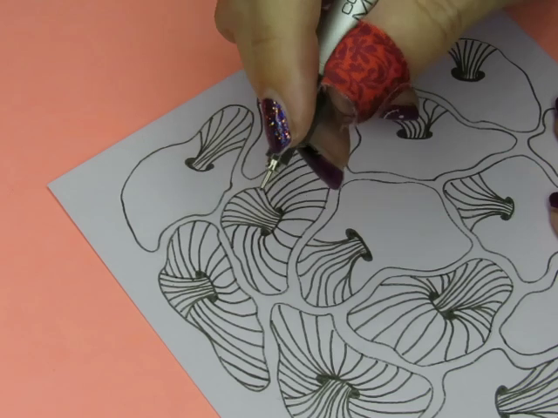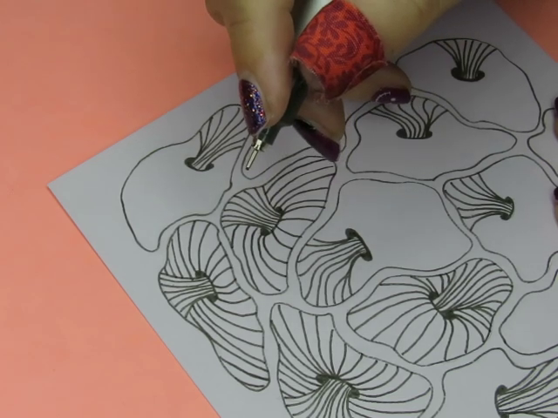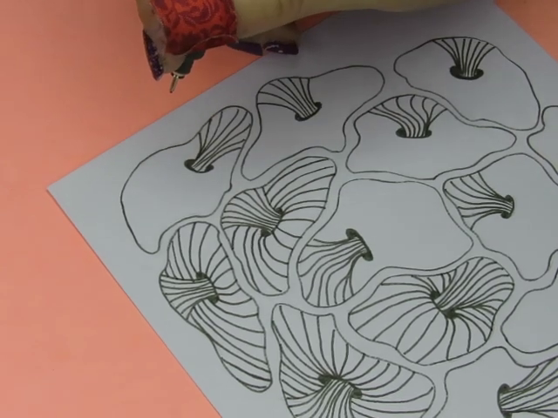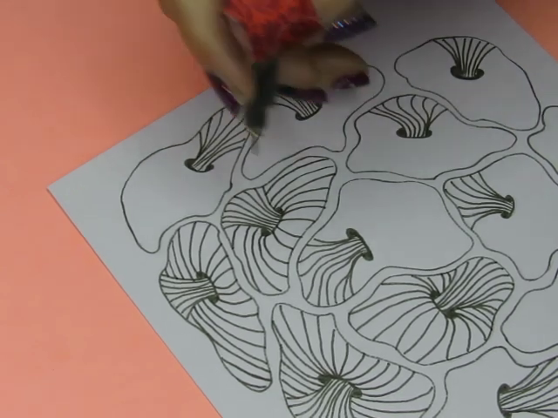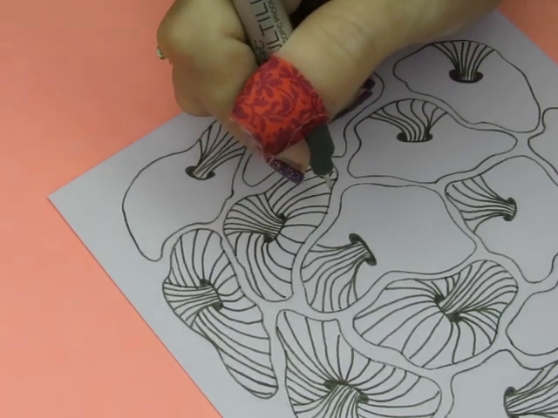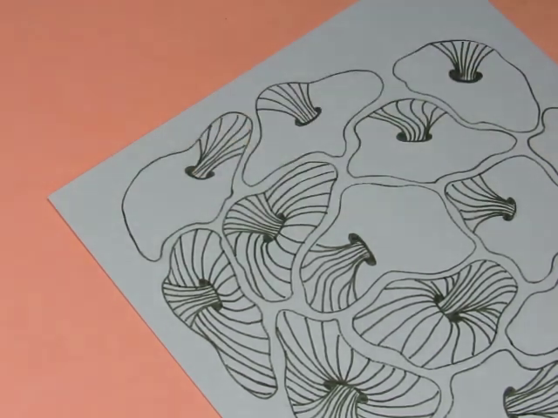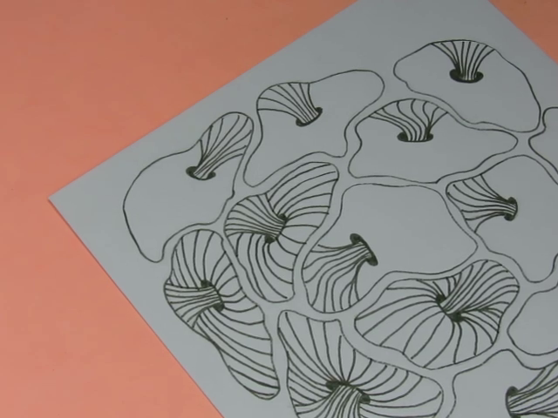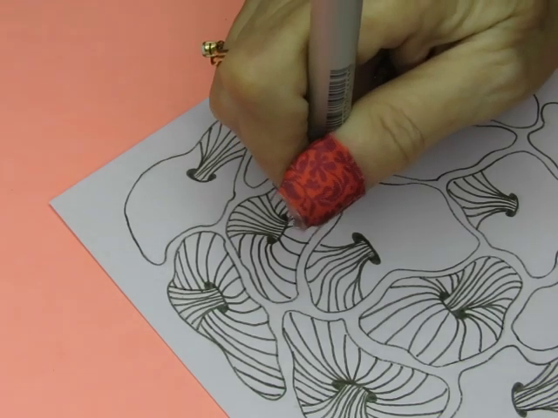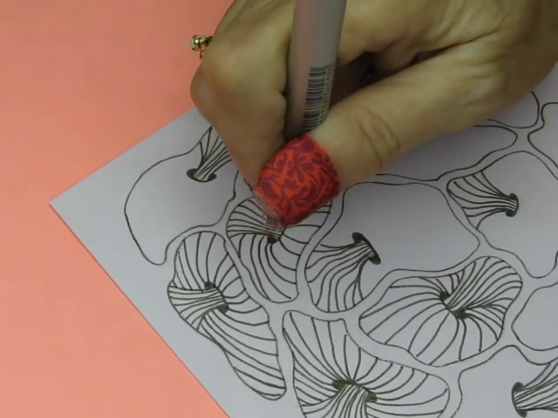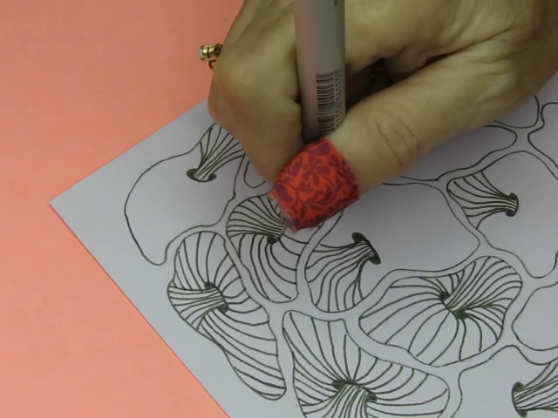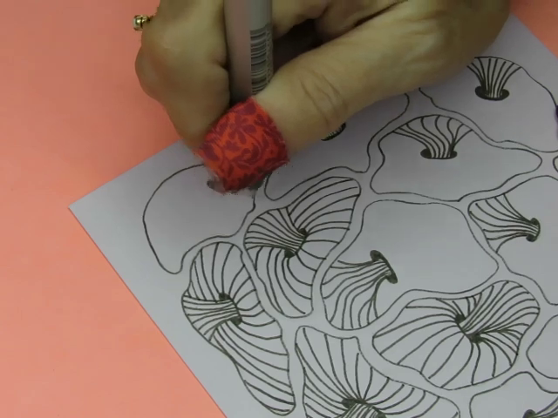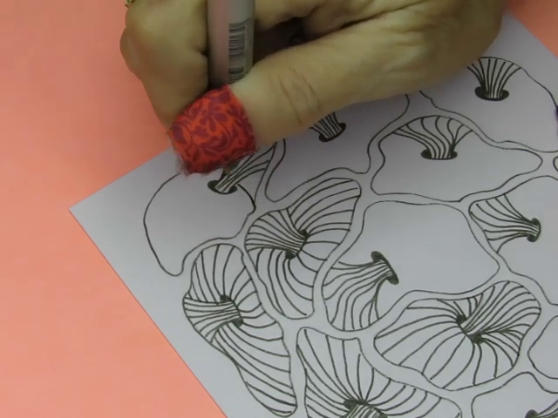And then we're going to color this in. I have to decide how I want to do this. I may create petals like they've done here and make V's where these are. But we will see what I do.